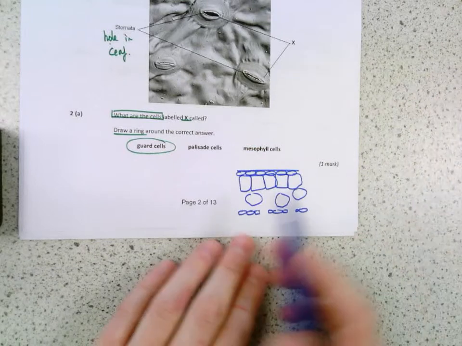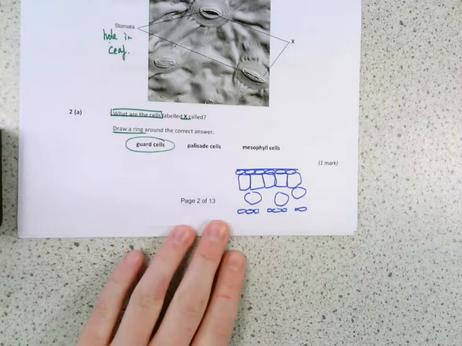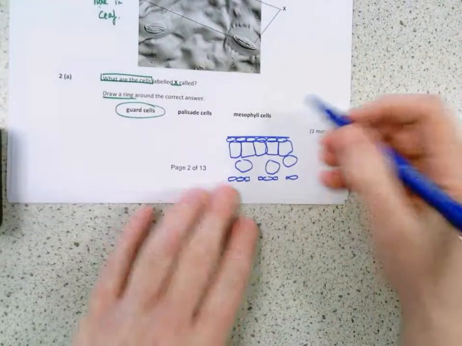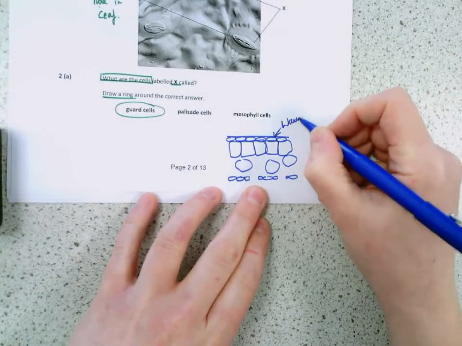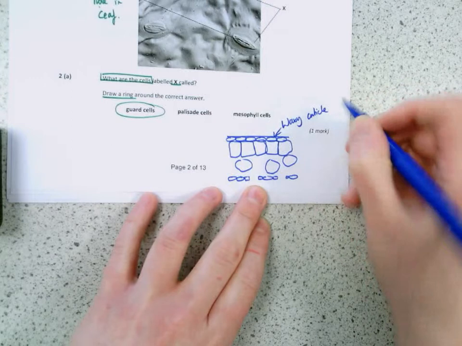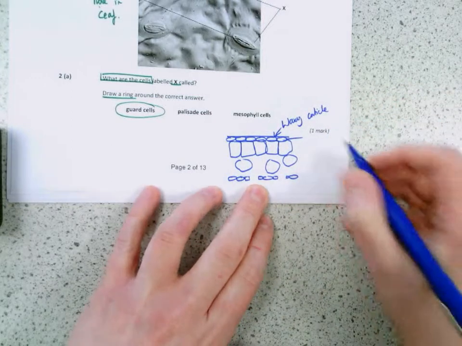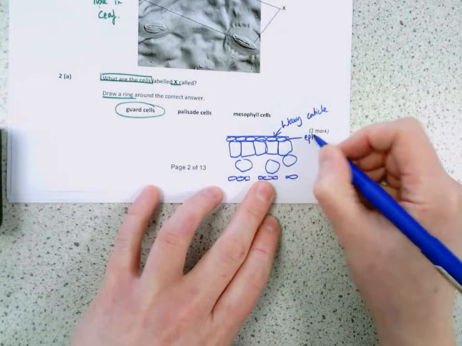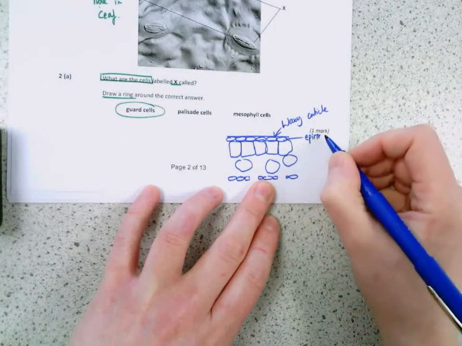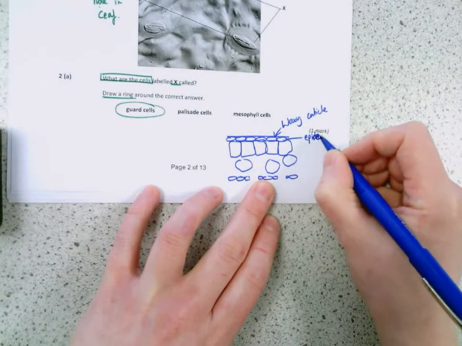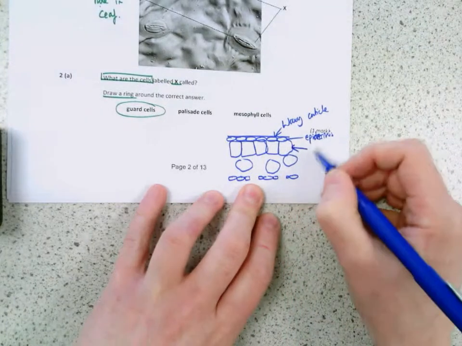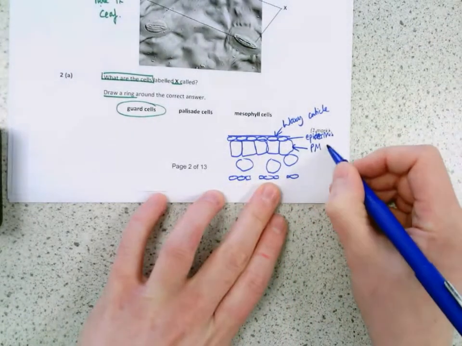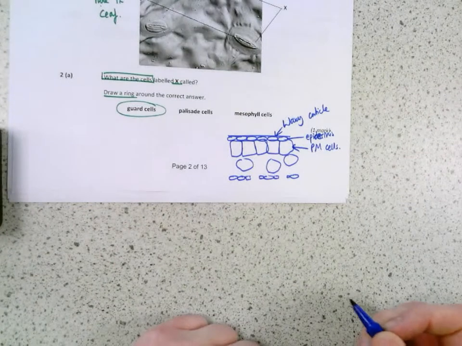In case you are confused or you did circle palisade mesophyll cells, here's a quick little diagram of a plant. We've got the waxy cuticle on the top. We've got this layer here. It's a transparent layer called the epidermis, or the epidermal cells. Here's the palisade mesophyll layer, the site of what process?